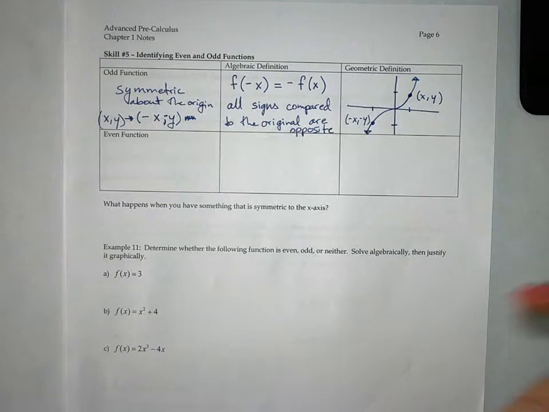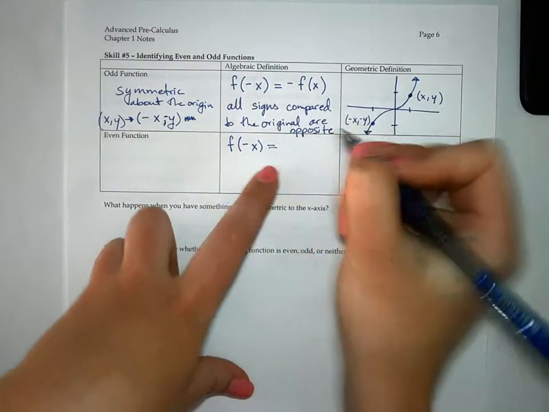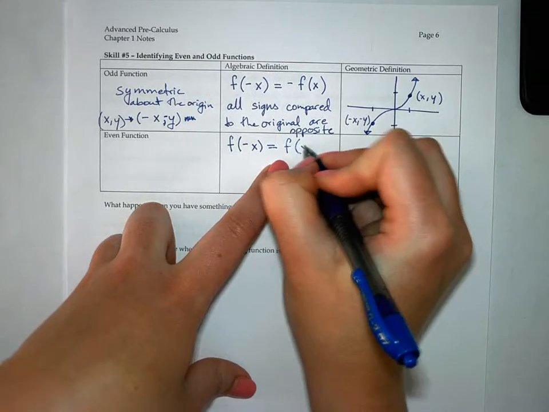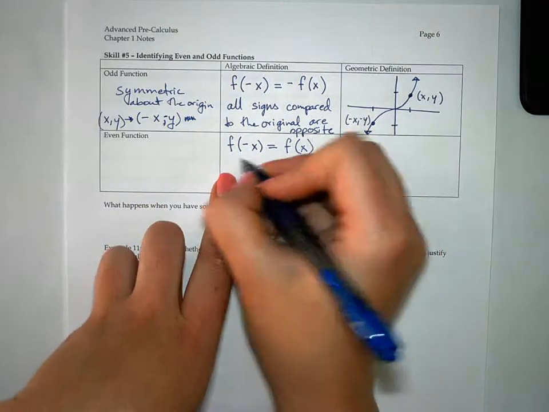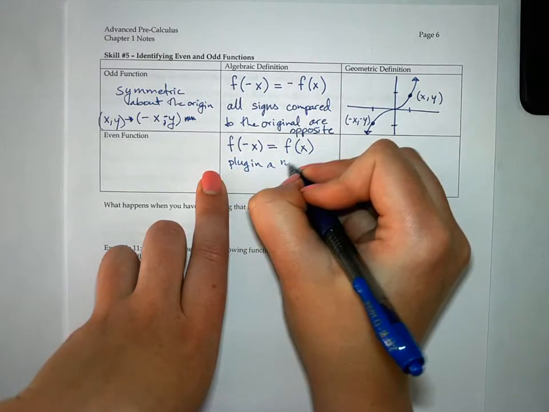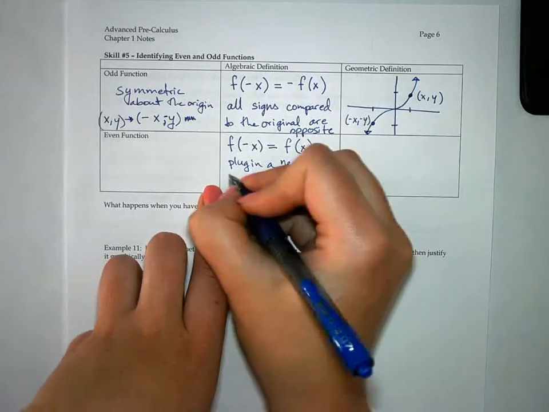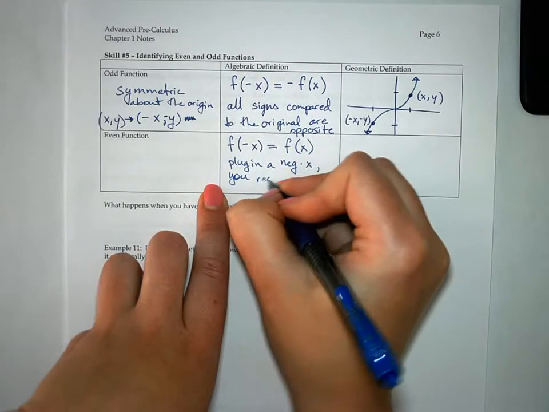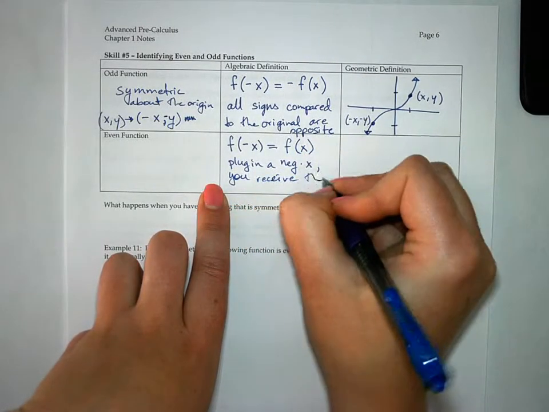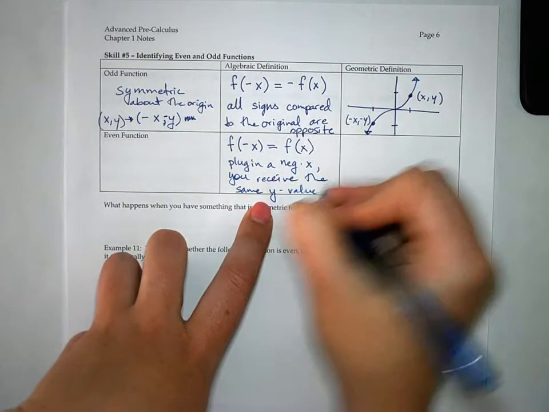For an even function, when you put in the opposite x value, nothing happens to the output. It remains the same. If you plug in a negative x value, you receive the same y value.